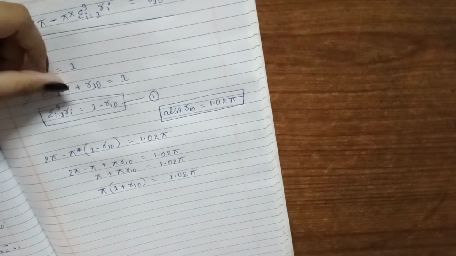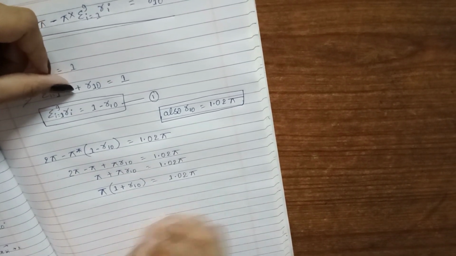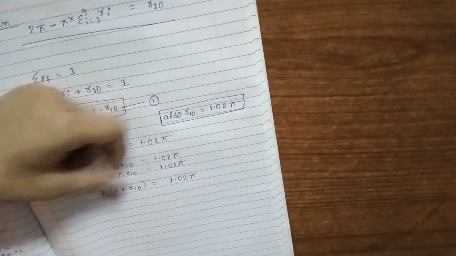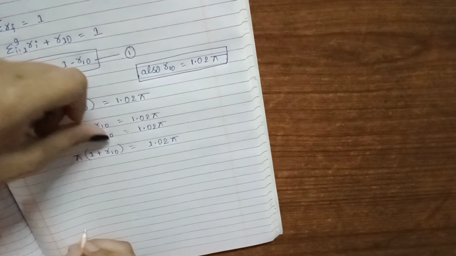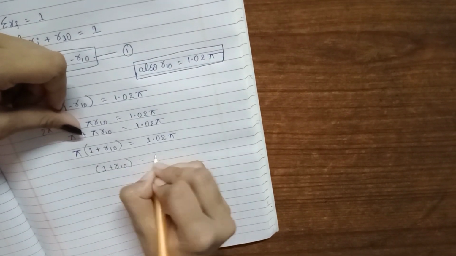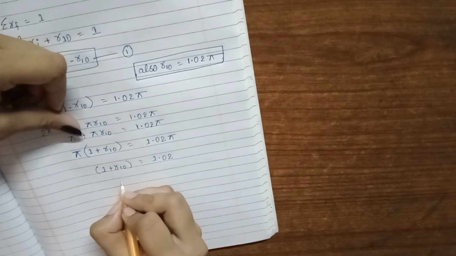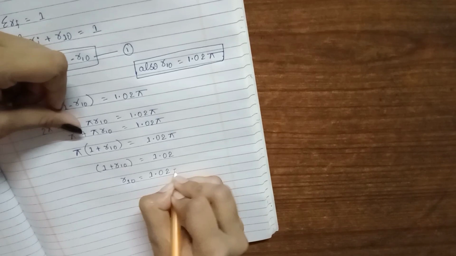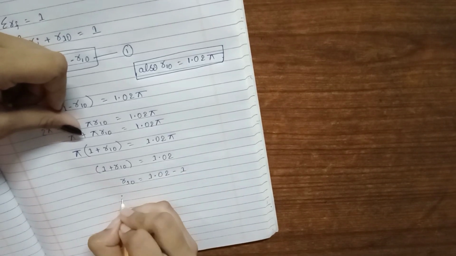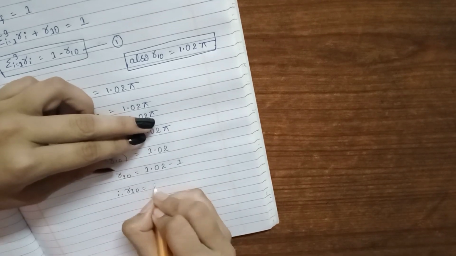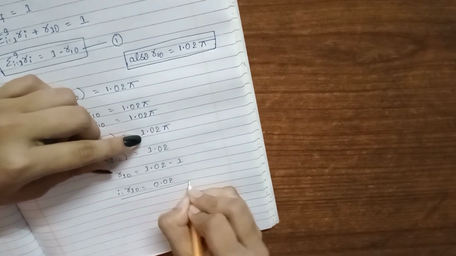Now this pi will cancel out from both sides. Basically what we do is we divide by pi on both sides, and pi will disappear, so we are left with 1 plus r10 equal to 1.02. So the relative frequency for the 10th observation comes out to be 1.02 minus 1. Therefore, the relative frequency for the 10th observation equals 0.02.